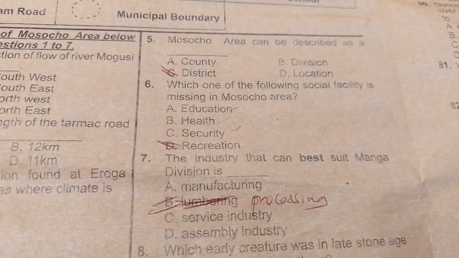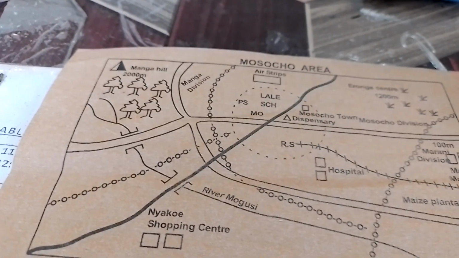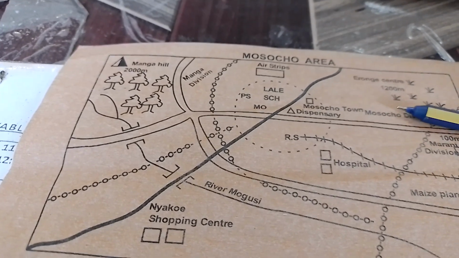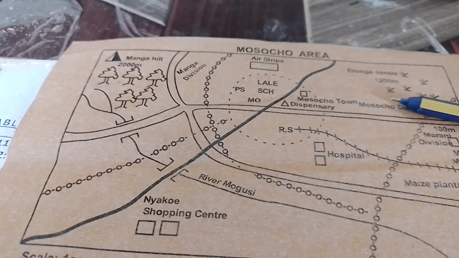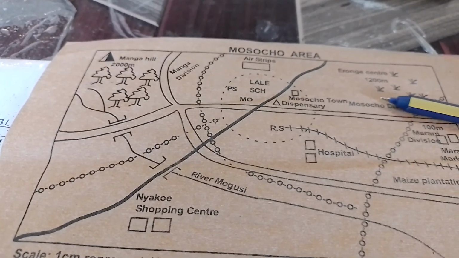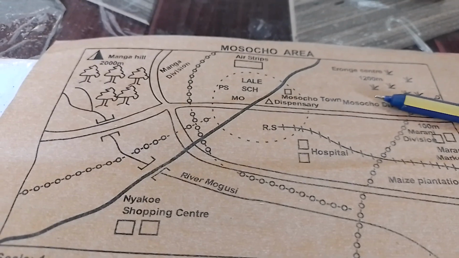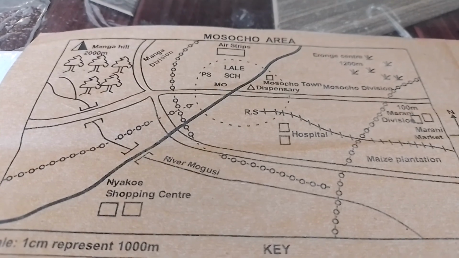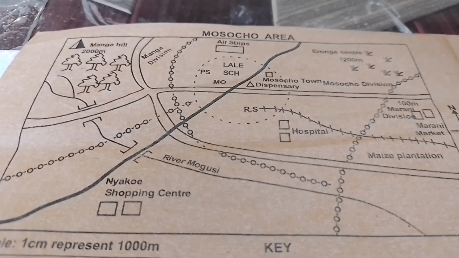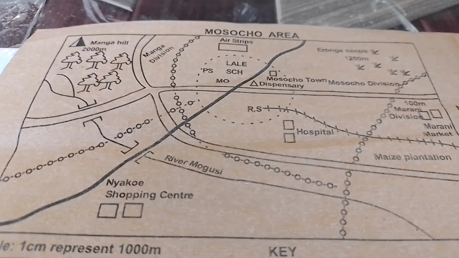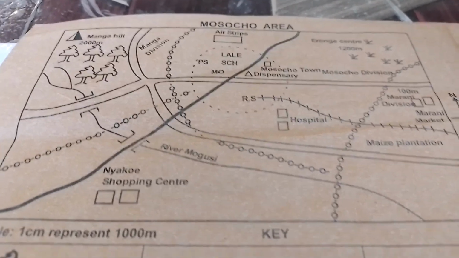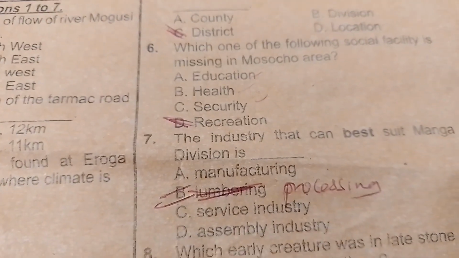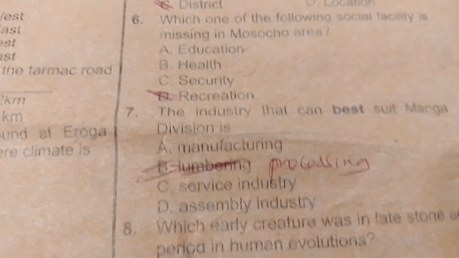The industry that can best suit Manga division: we have what we call a forest, and these are agricultural products. So these are plants. When we do lumbering, lumbering is a non-food processing industry. So we can see that we lack the processing industry in the map, and this processing should be, of course, non-food. We don't consume timbers, but we can consume fruits from trees. So we don't consume timbers. So simply we say this is a processing industry, of course, non-food.